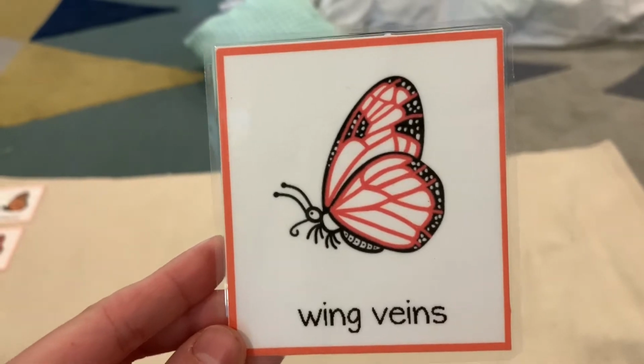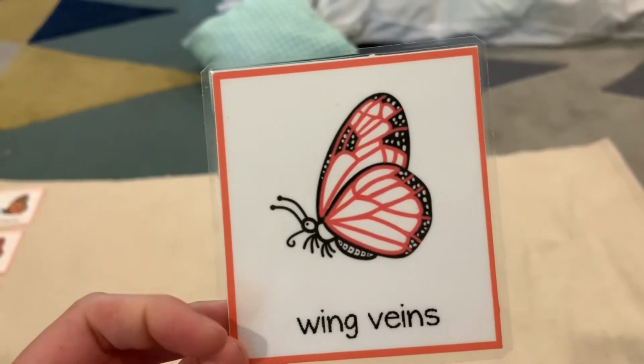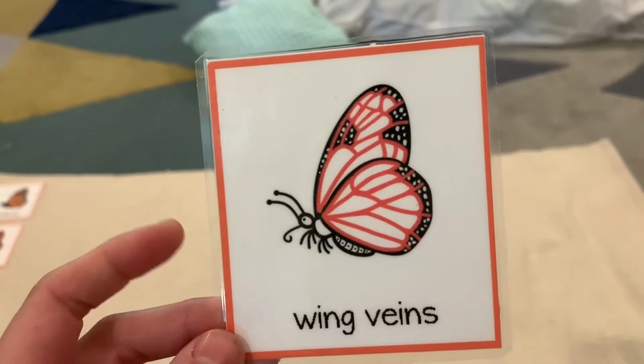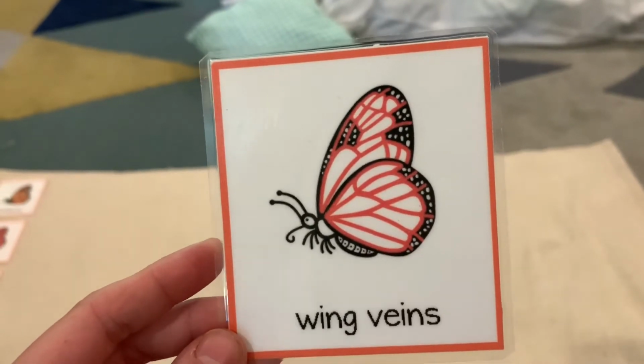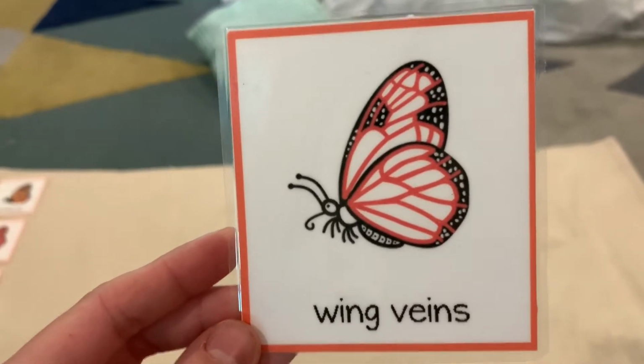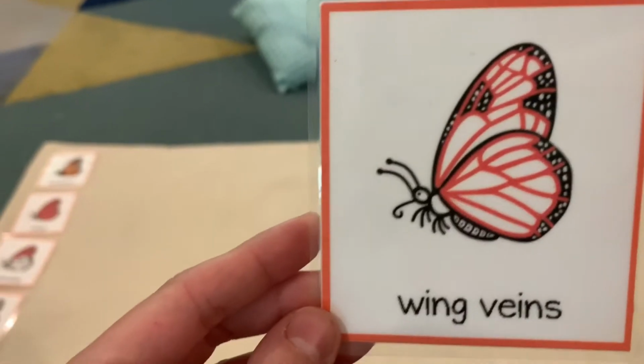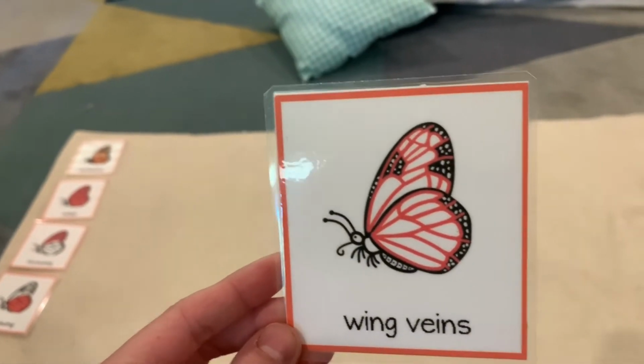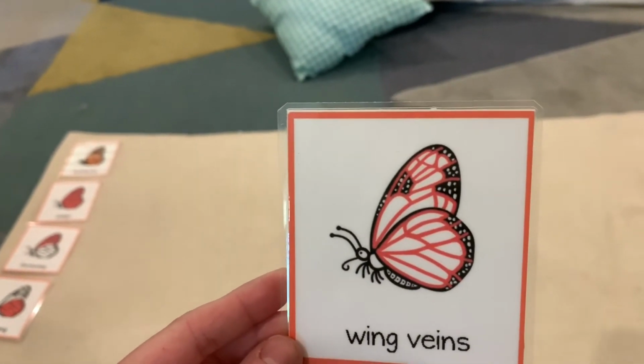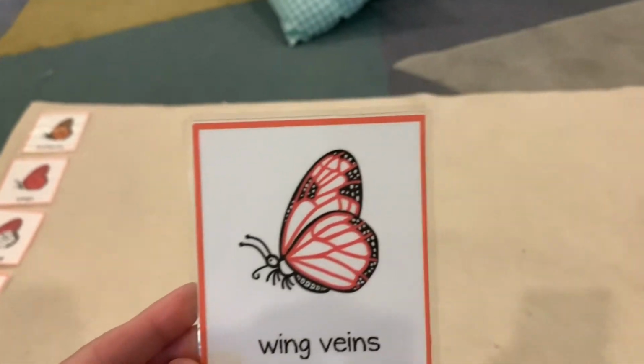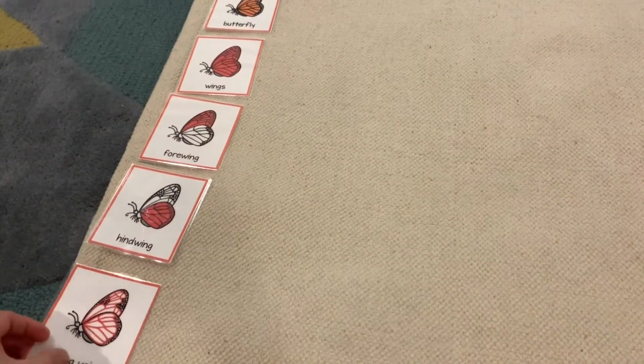Because if you do, you might notice some powdery looking substance that it leaves behind on your finger. And those are the scales. Those are really important. They allow the butterfly to be able to fly and to be able to live. So it's best just to look at these beautiful insects.